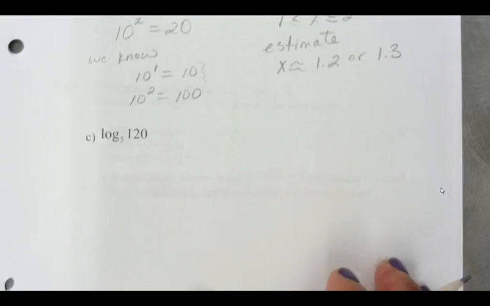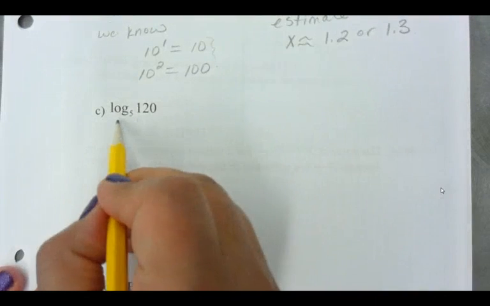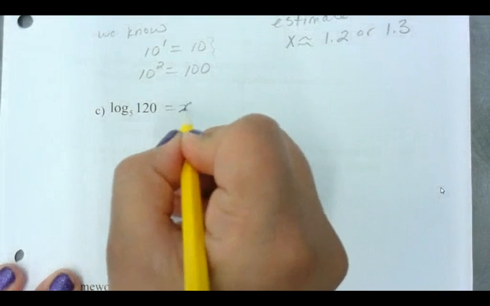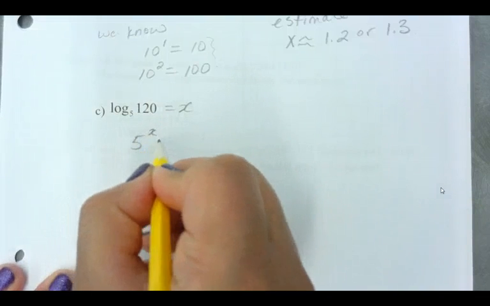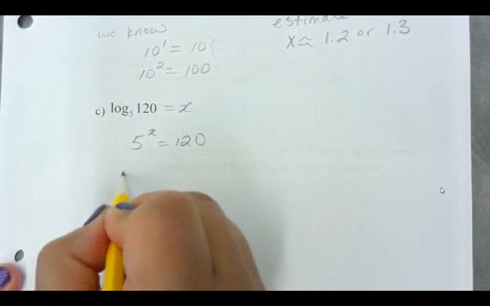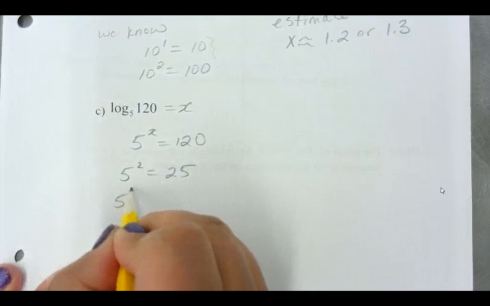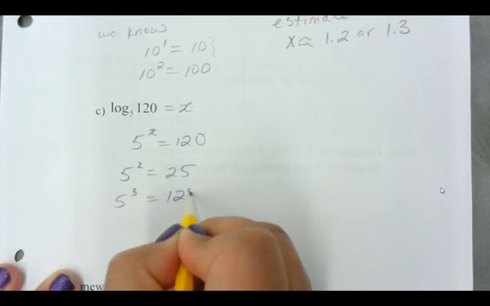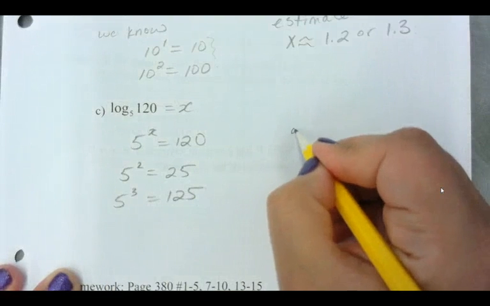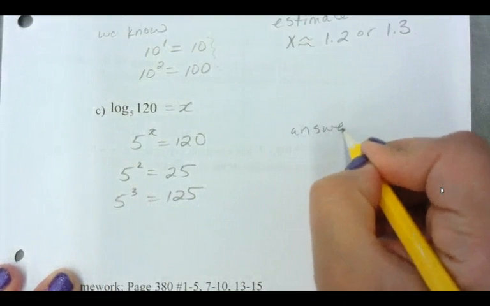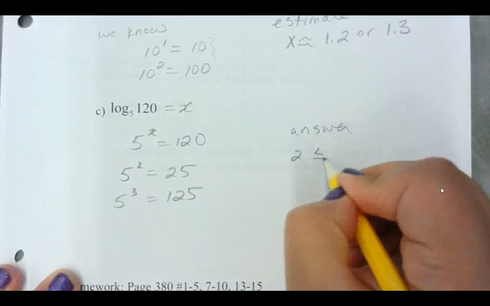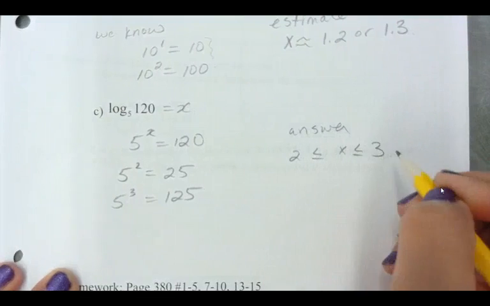And then the last one here, we've got log base 5. Let's say that's equal to x. Rewrite that in exponential form. And that's between 25 and 125. So our answer, again, is going to be between 2 and 3.